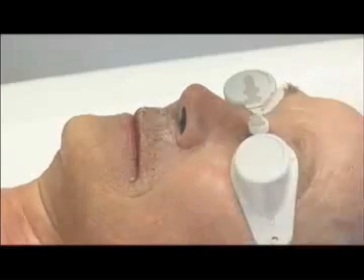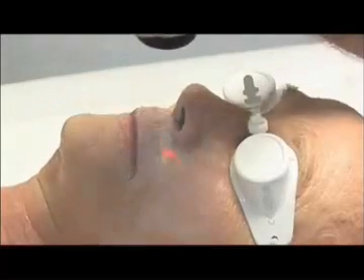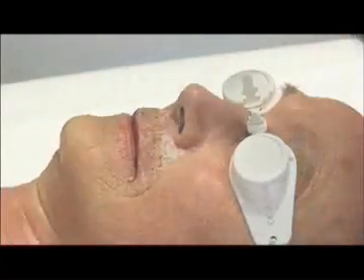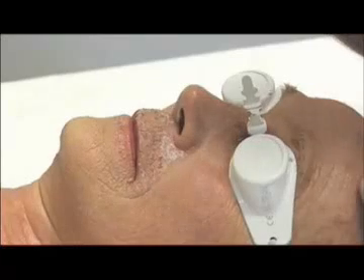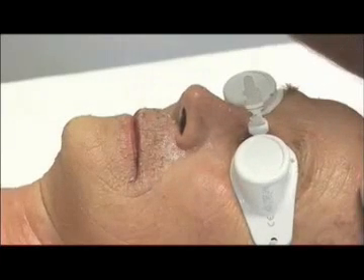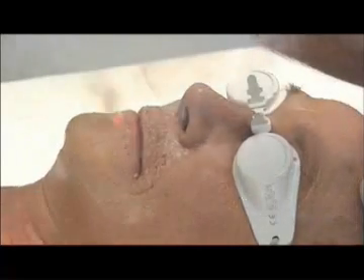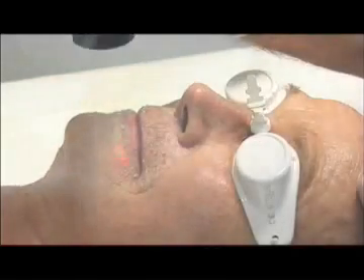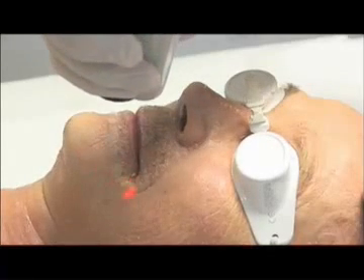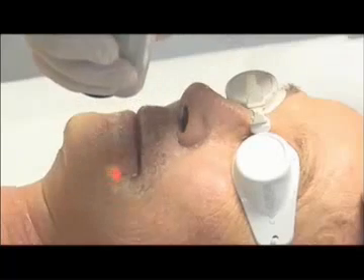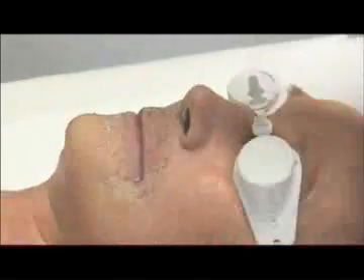As you can see, the anesthetic is only through contact, and it is sufficient to allow the intervention. Voilà, maintenant on continue. On fait le tour progressivement. Voilà, on va souffler un petit peu.